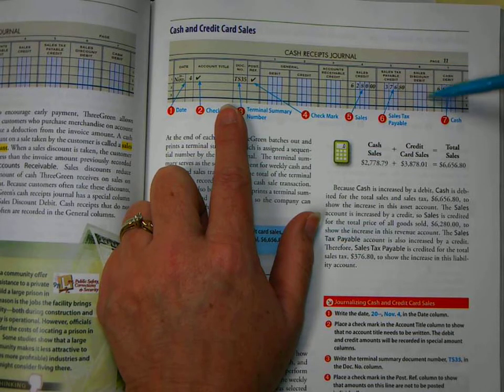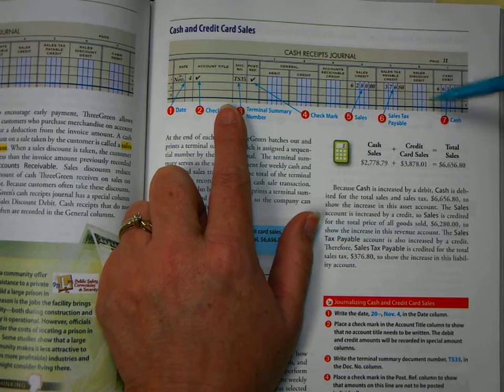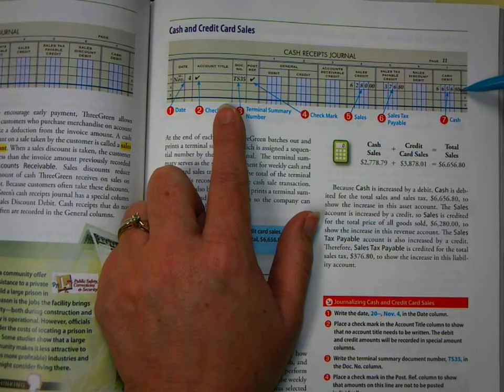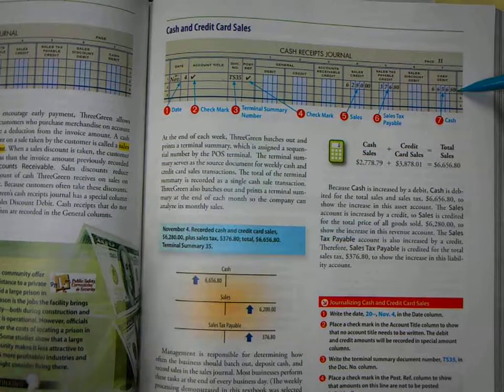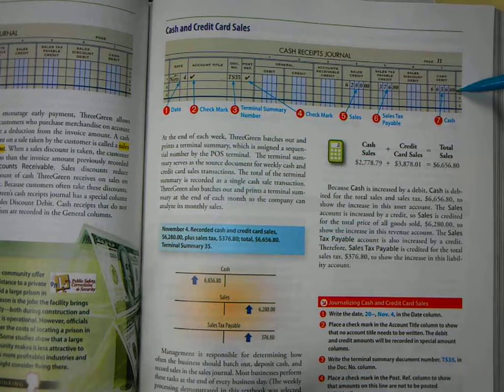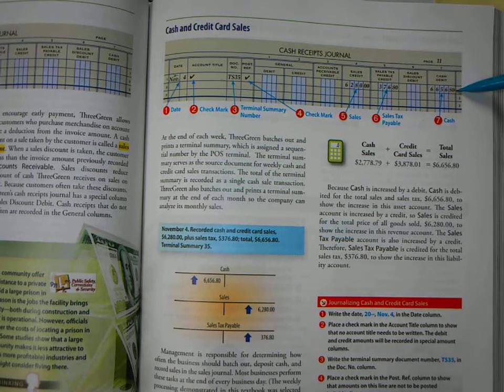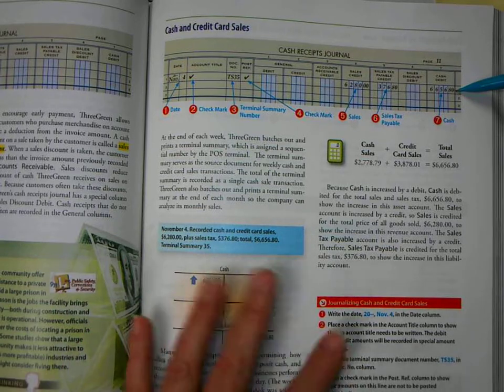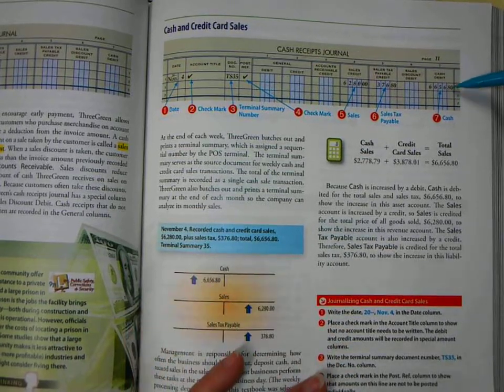And then we are going to allow discounts. We may have some discounts if people pay early. And this is the amount of cash that we actually receive. So this is the amount of the total cash from the bottom of the terminal summary. It could be the amount of cash that they wrote the check for, if they're paying us on account.